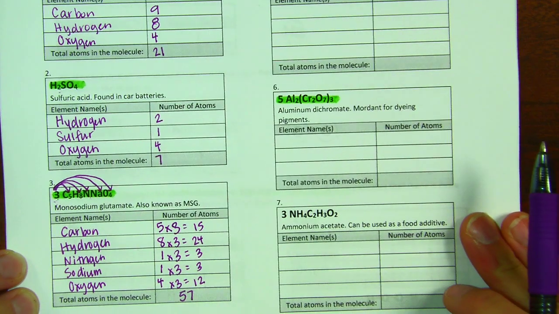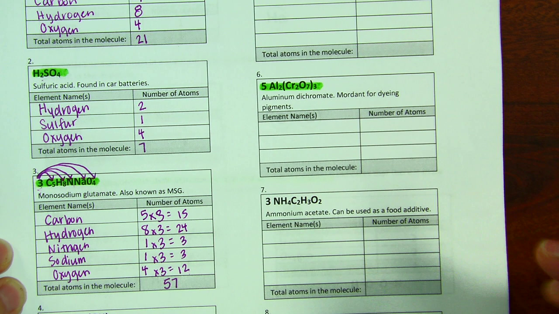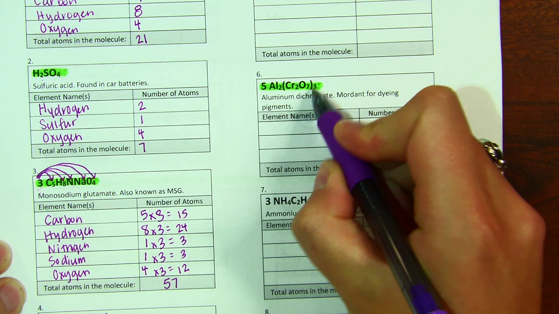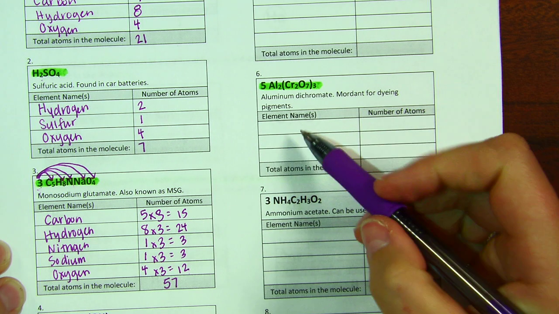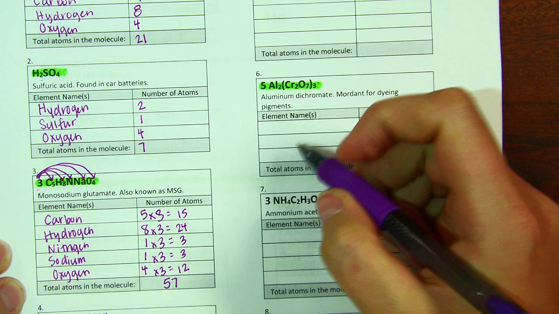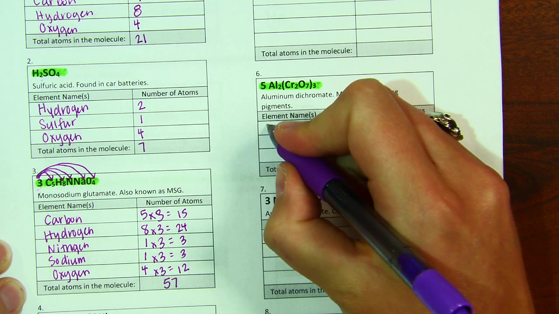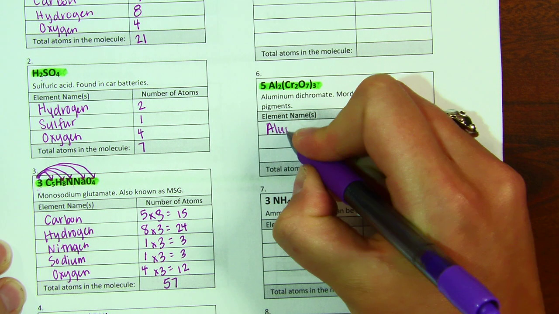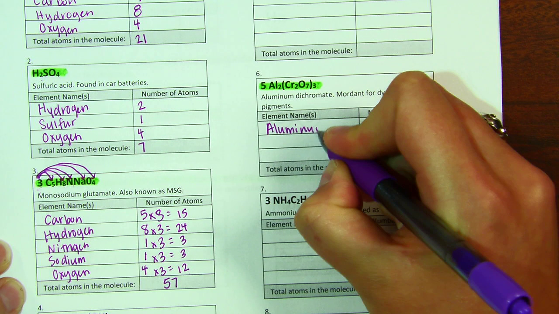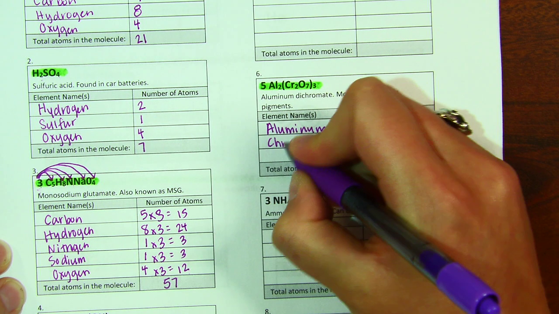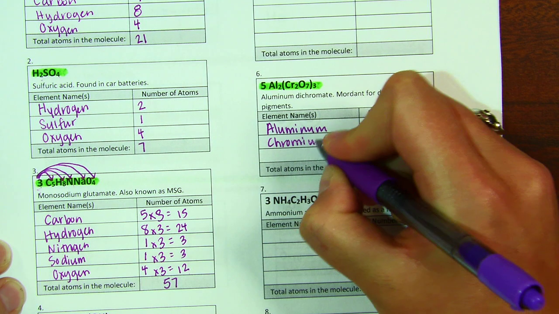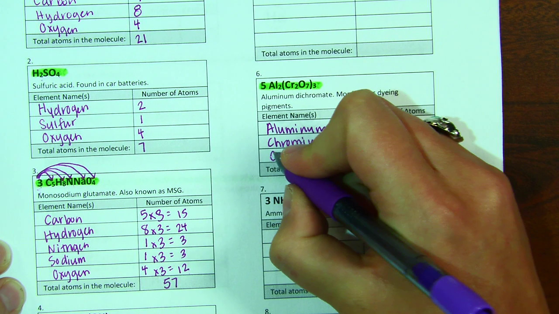So number 6 is different from the ones we've done so far. Number 6 has parentheses in and also has a coefficient. So again, my first step is to write out the names of my elements. My first element here is aluminum. Next element is chromium. And my last element is oxygen.